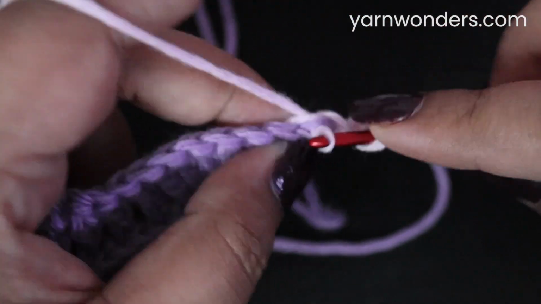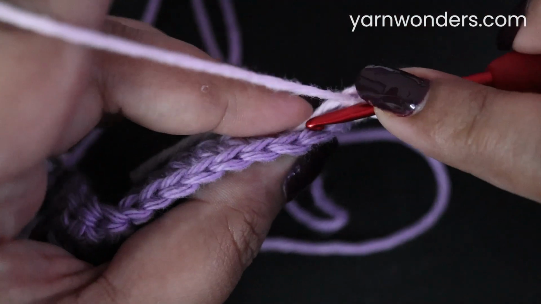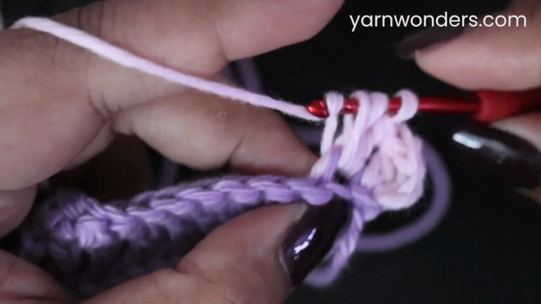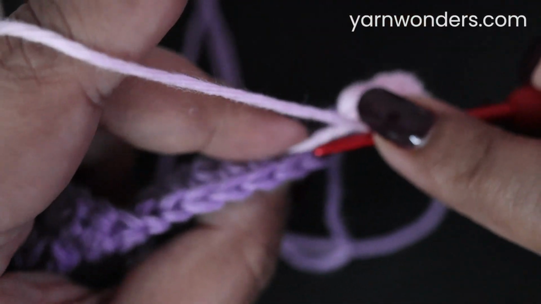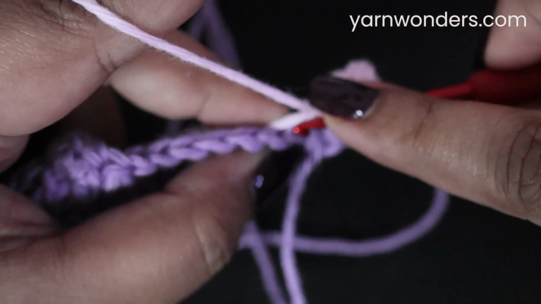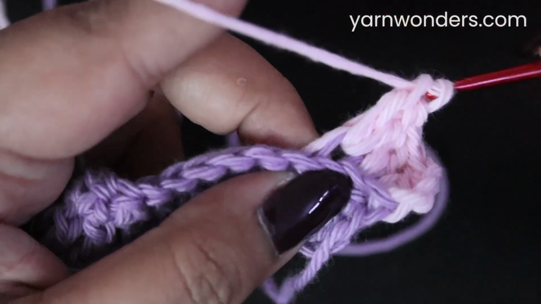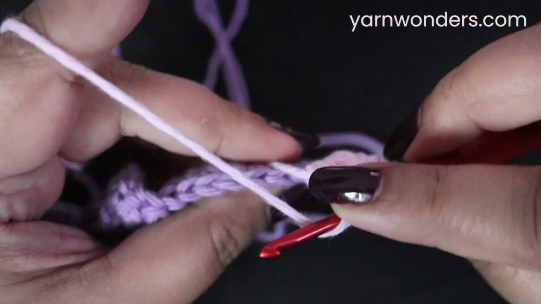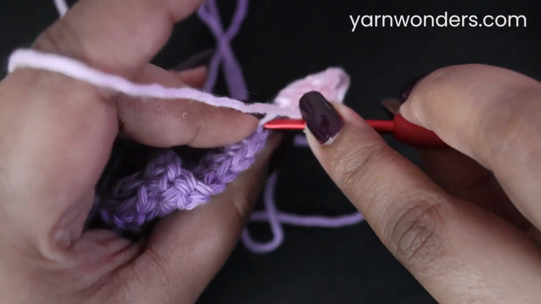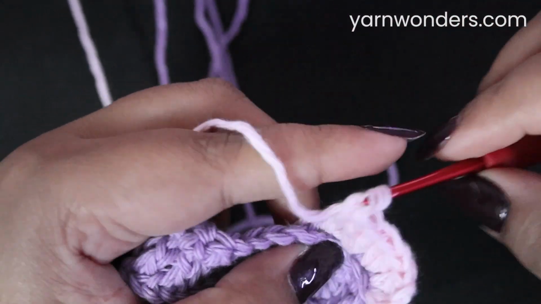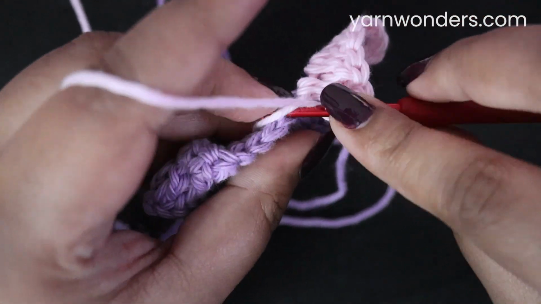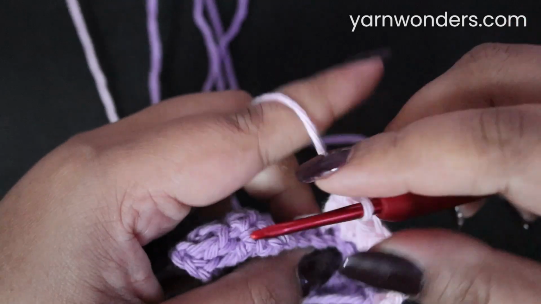start off with 3 increase, and then skip 1 and make 5 decrease stitches, that is you have to skip 1, make 1 double crochet in the next stitches.